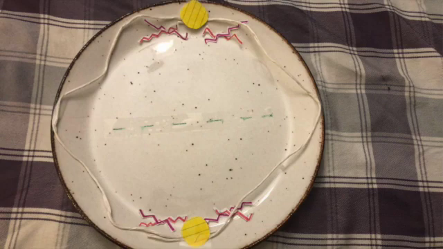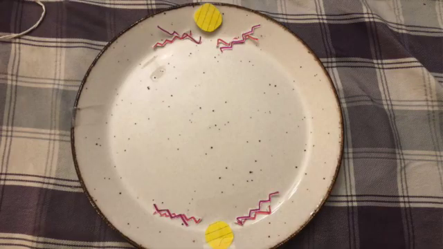In this stage, non-disjunction could occur, such as trisomy 21. This occurs when the homologous chromosomes move to the same side, causing an individual to have 3 copies of a chromosome. This is when the chromosomes arrive at opposite sides of the cell.